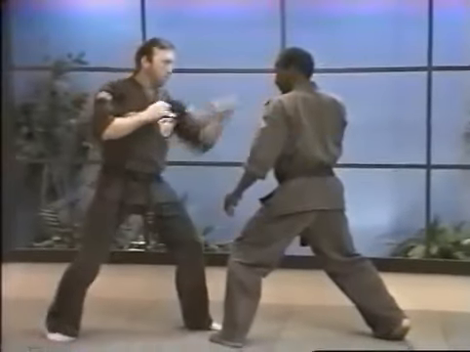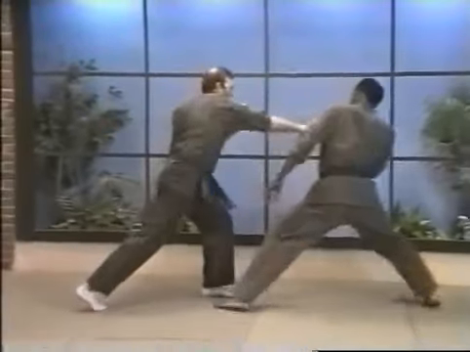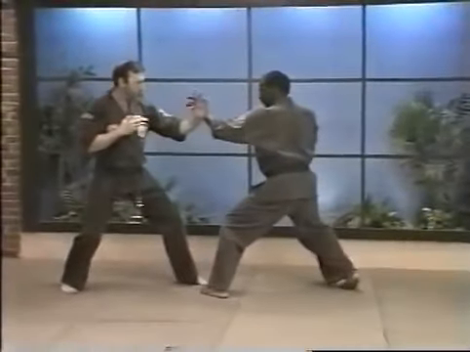Riding is a method of having your upper body go with an attack. This could be done while standing in place or while retreating with the foot.